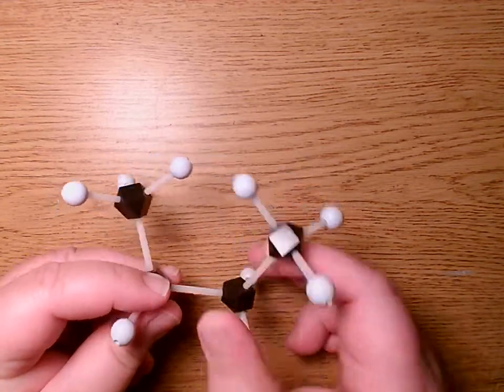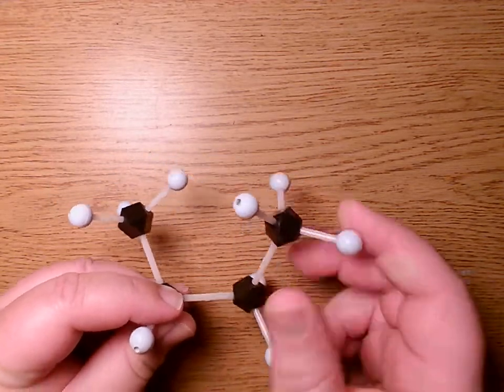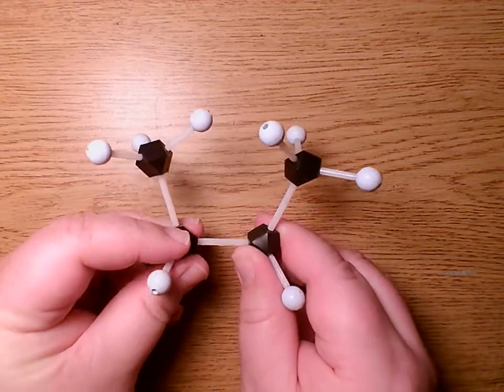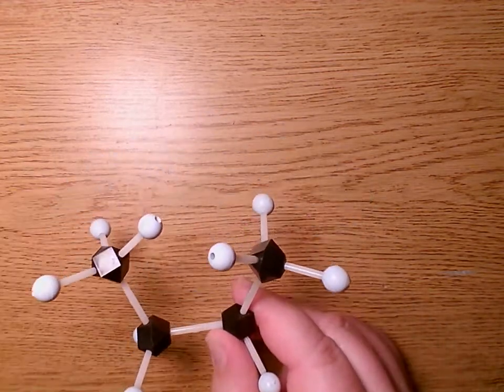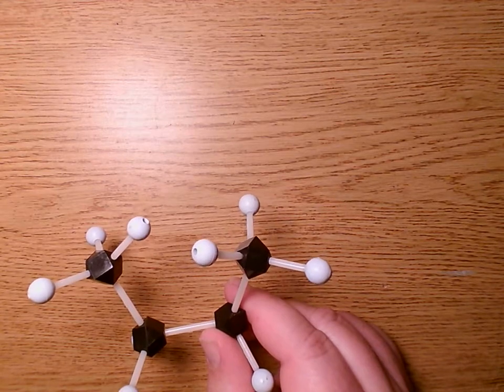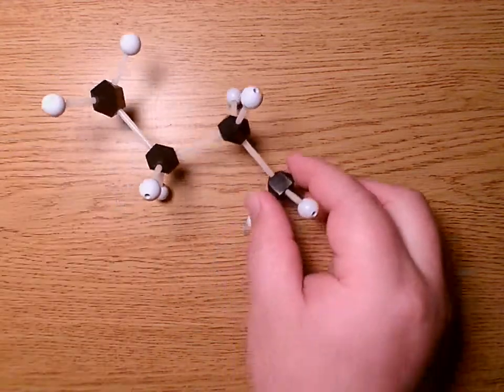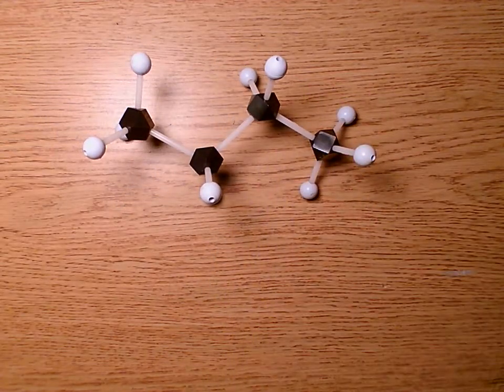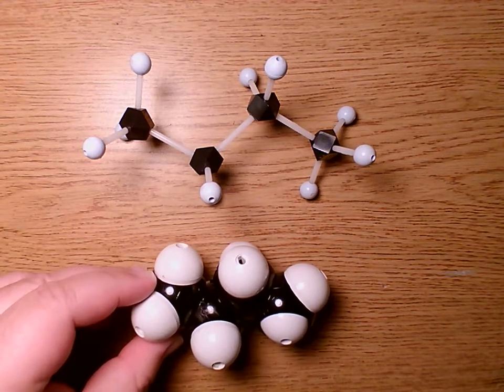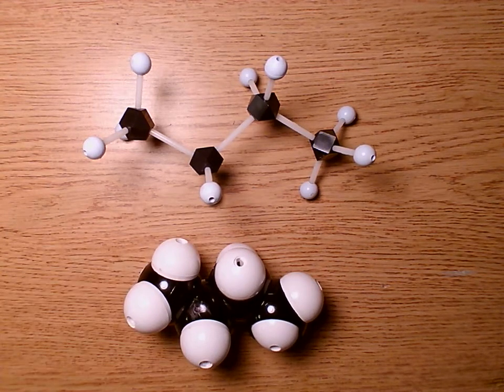They're still a decent distance apart. You can still get rotation and everything here, no problem. But then if you make butane doing the space filling models, what you find is this. So here is my regular model. Here is butane in the same conformation using the space filling model.